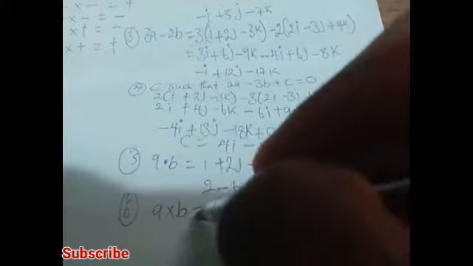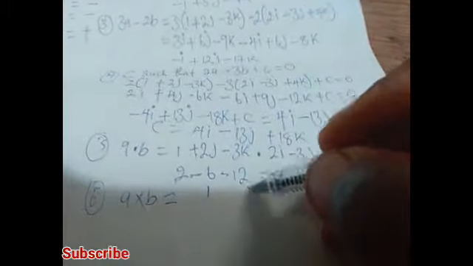Now we're going to do number 6, the cross product. When doing the cross product, you have to represent it in this format.